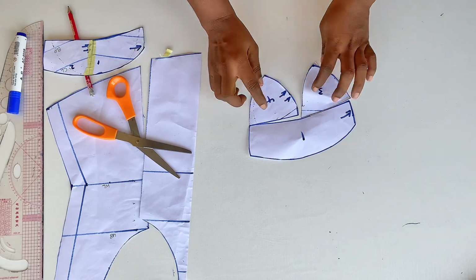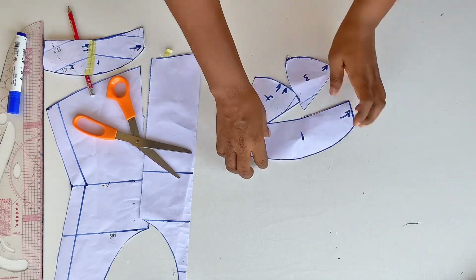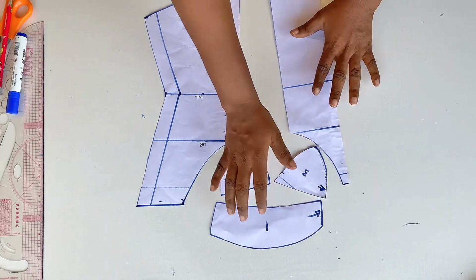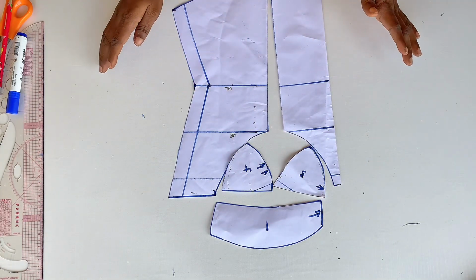Now when we are sewing, we join the 2 pieces together and then use the crown to crown it. That is why I call it the crown. These are all my front pieces. Let's draft out our back pattern.